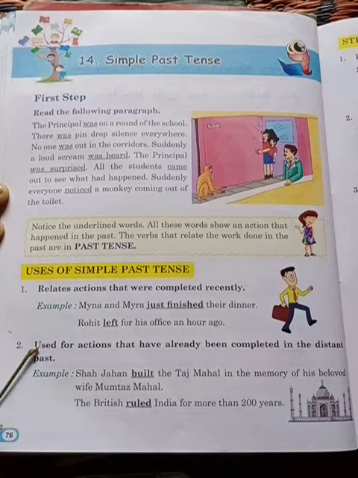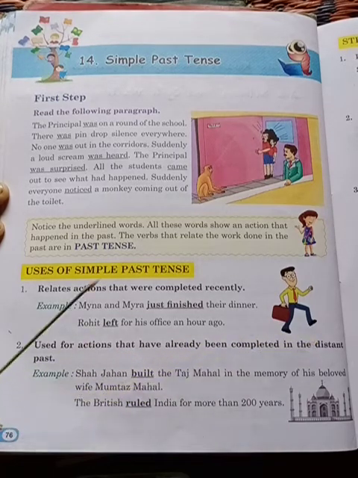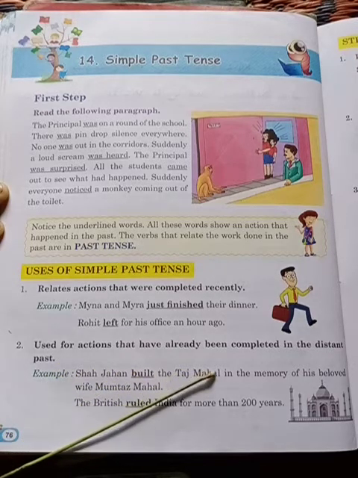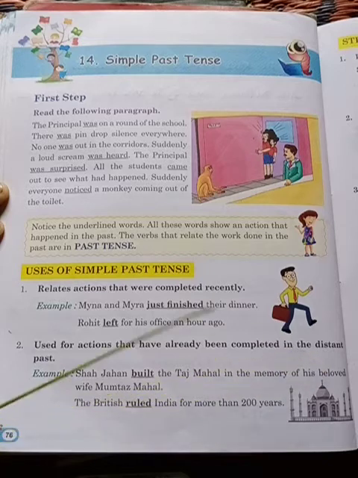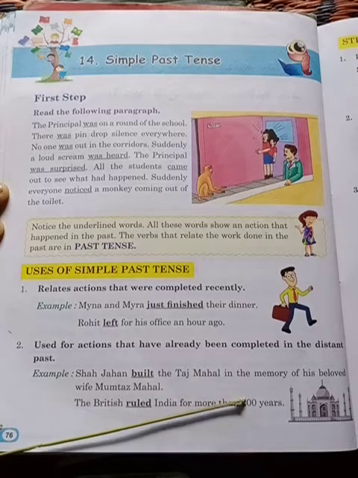Number 2, used for actions that have already been completed in the distant past. Distant past means earlier, which had happened earlier, or the work which is done earlier. So let us see an example. Shah Jahan built the Taj Mahal in the memory of his beloved wife Mumtaz Mahal. The British ruled India for more than 200 years.